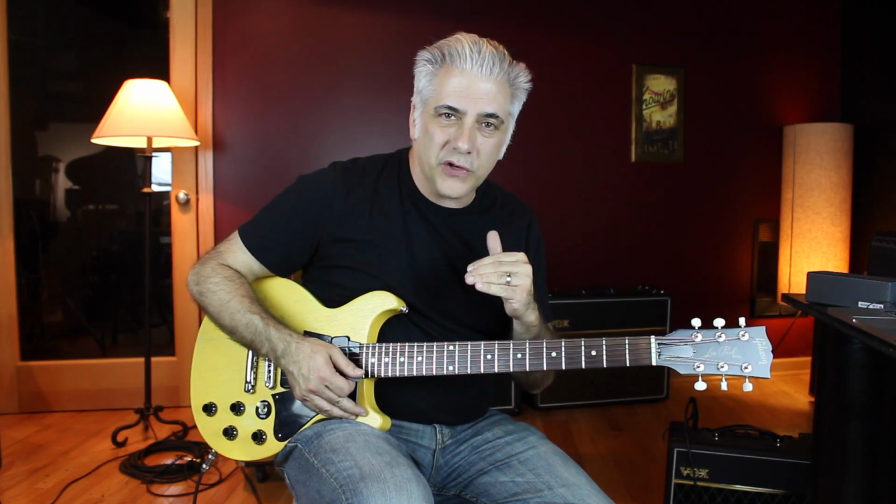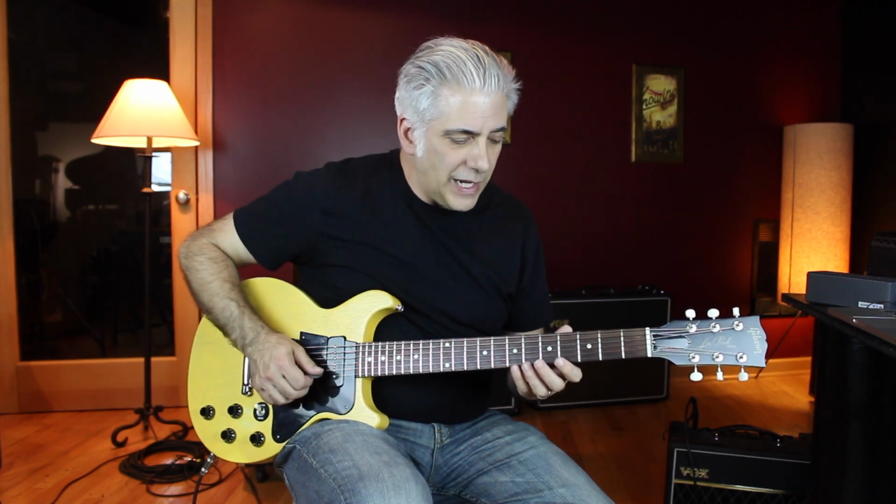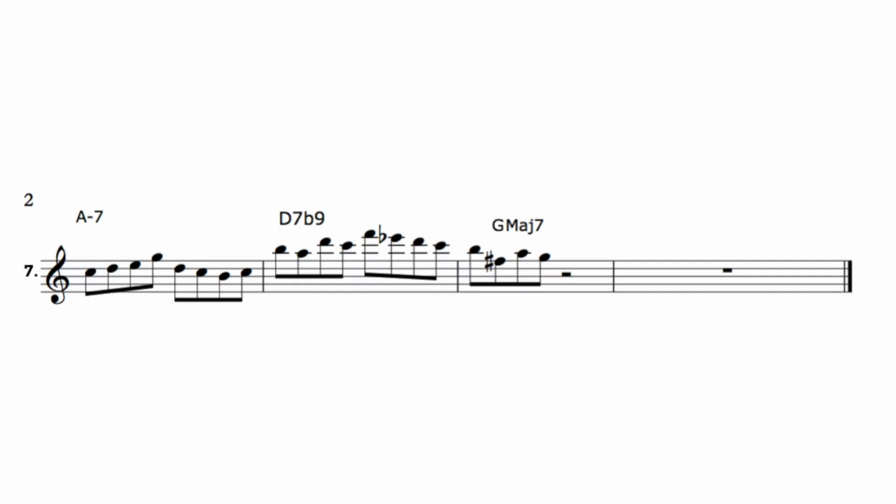Okay, example 7, once again, is going to move from position to position using the dominant diminished scale on the 5 chord, but this time I'm going to do this. Let me play it for you with the music.